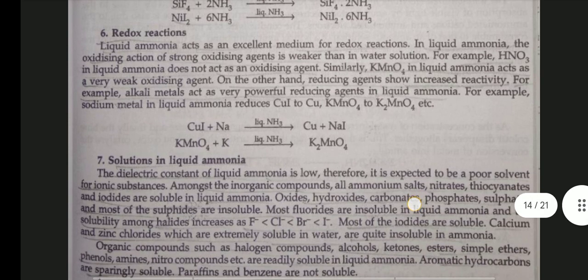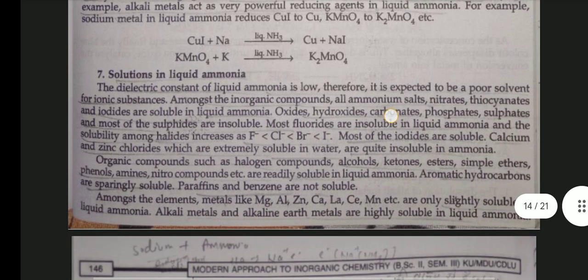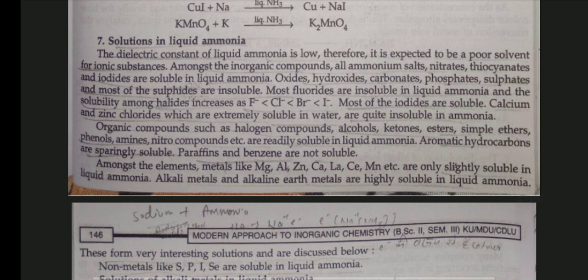Solution in liquid ammonia. The dielectric constant of liquid ammonia is low, therefore it is expected to be a poor solvent for ionic substances. Amongst the inorganic compounds, all ammonium salts, nitrates, thiocyanates, and iodides are soluble in liquid ammonia. Oxides, hydroxides, carbonates, phosphates, sulfates and most sulfides are insoluble. Most fluorides are insoluble in liquid ammonia, and the solubility among halides increases as F⁻ is less than Cl⁻, Br⁻, I⁻. Most iodides are soluble.